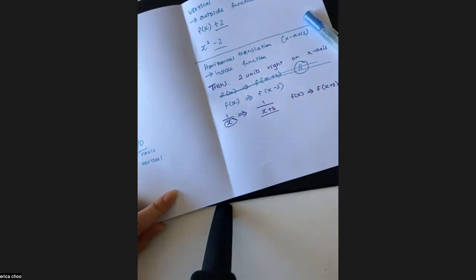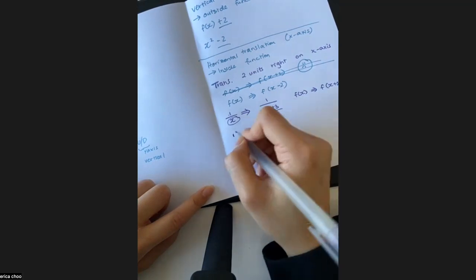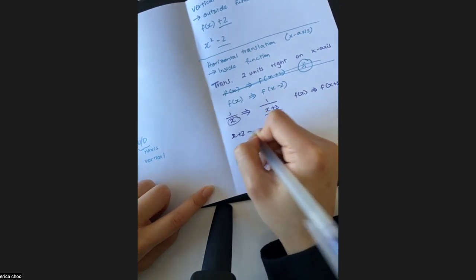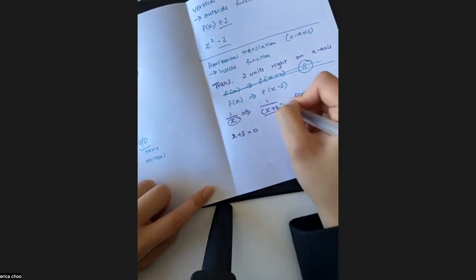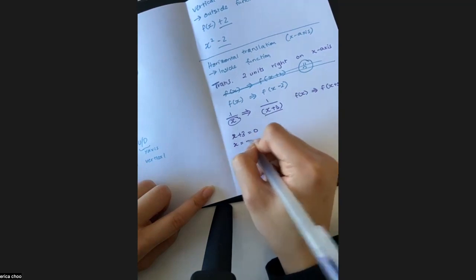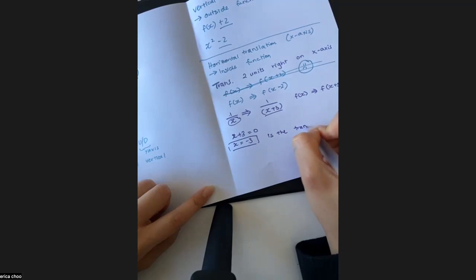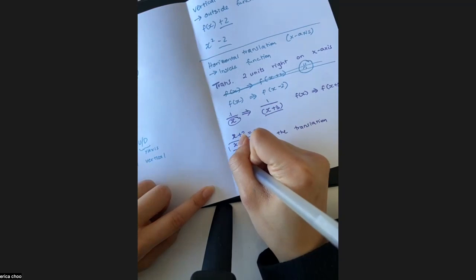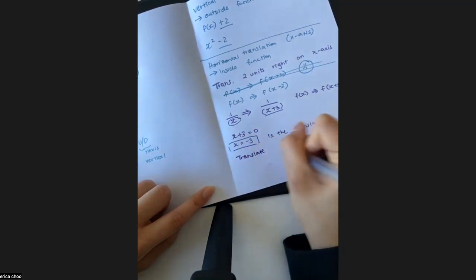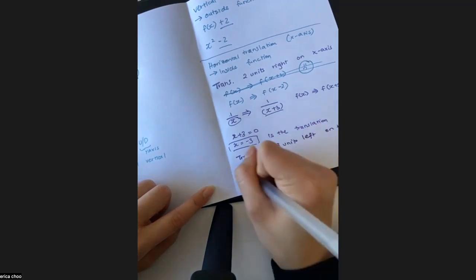We're dealing with the inside function. Now, how is the movement going to work? I take the opposite, using null factor law: x plus 3 equals 0. You make the inside bracket equal to 0, imagining there's a bracket here. So x equals negative 3. This is the translation: translate 3 units left on the x-axis.